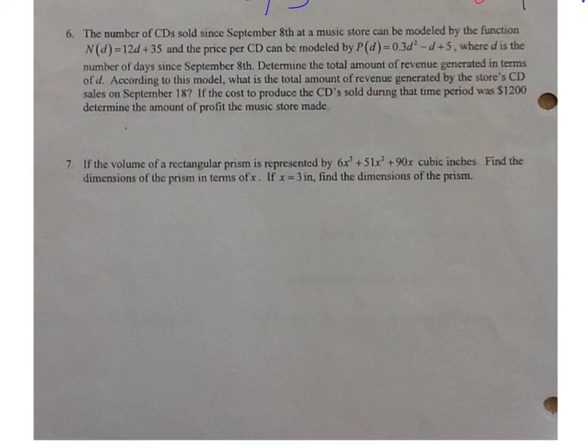Okay, so let's see here. Let's box off what's important, and what we have to answer here. The number of CDs sold since September 8th. Okay, so this is important, September 8th. And this is the total number of CDs here. And the price per CD is this polynomial. And d is the number of days since September 8th. Okay, so here's a question. Here's something that we have to determine. Determine the amount of revenue generated in terms of d.